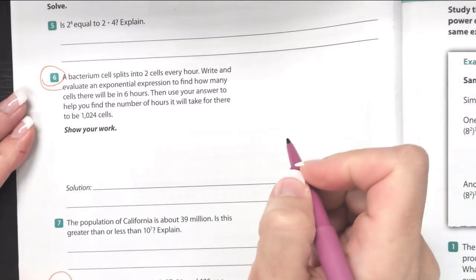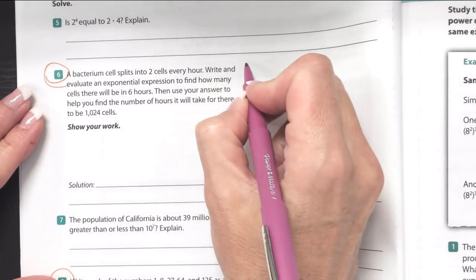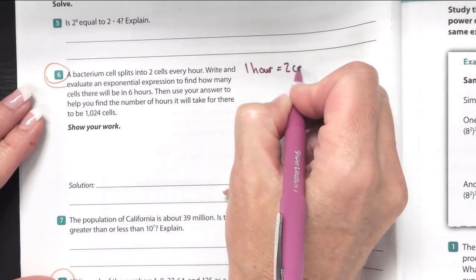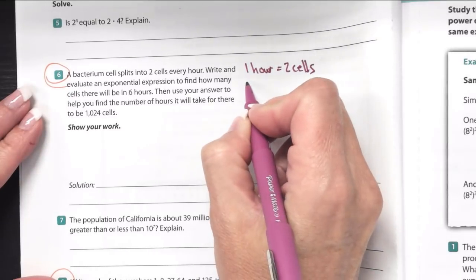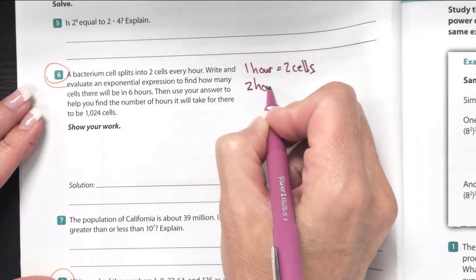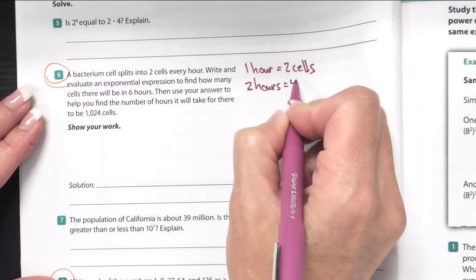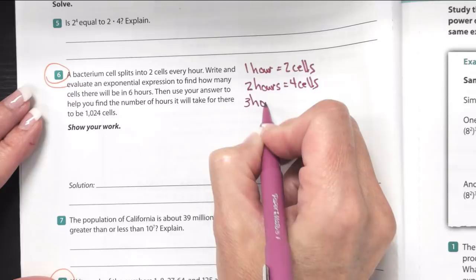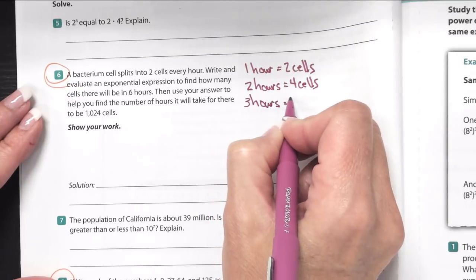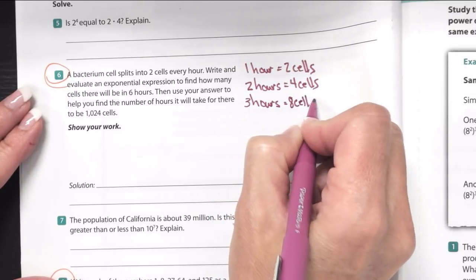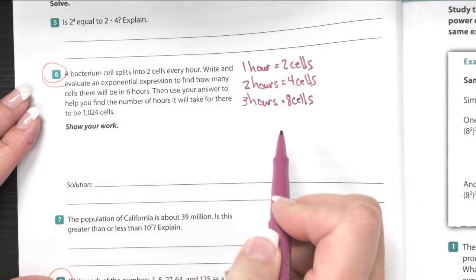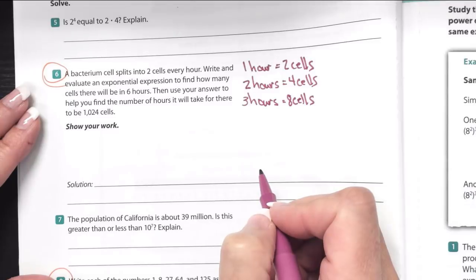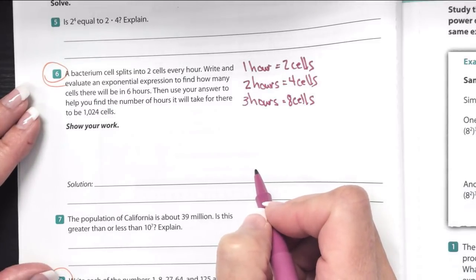But let's think about what our problem is telling us. It says that at the end of 1 hour, we will have 2 cells. So at the end of 2 hours, we have 4 cells. So at the end of 3 hours, we have 8 cells. So if you look at your pattern, the amount of cells is doubling. Okay? So 2 will be our base. We're getting 2 cells every hour.